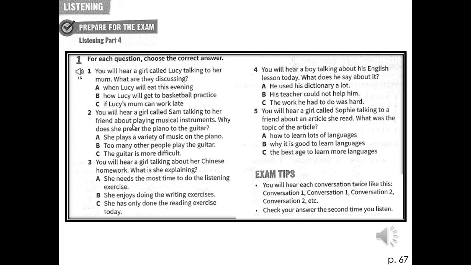Number 2, you will hear a girl called Sam talking to her friend about playing musical instruments. Why does she prefer the piano to the guitar? A, she plays a variety of music on the piano. B, too many other people play the guitar. C, the guitar is more difficult.